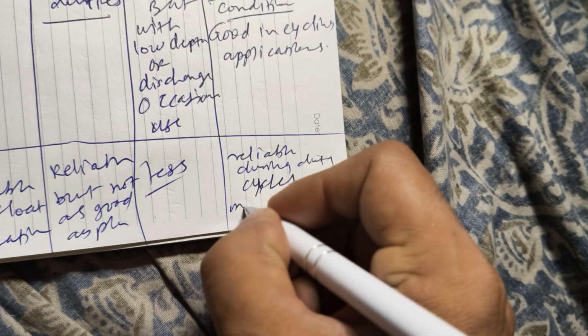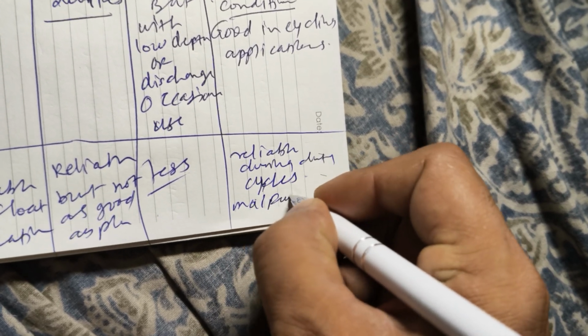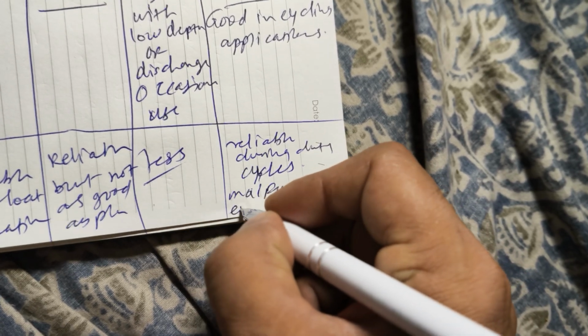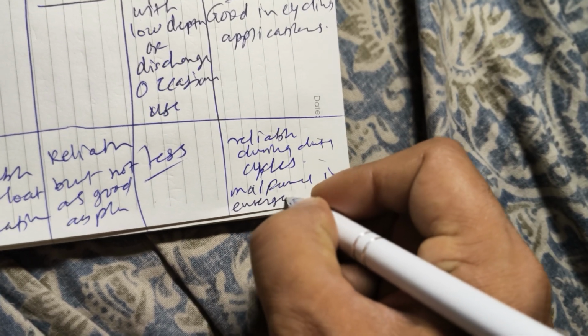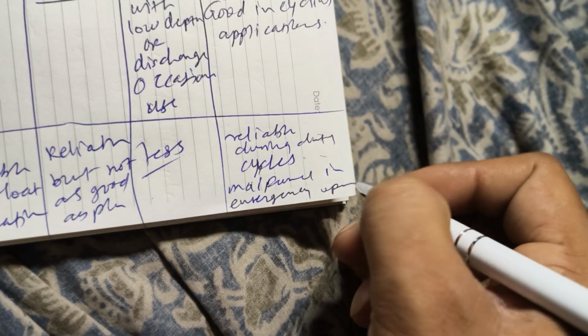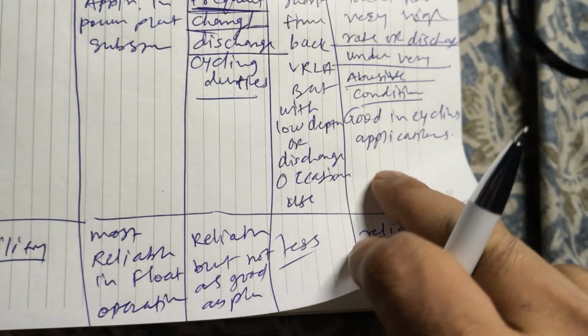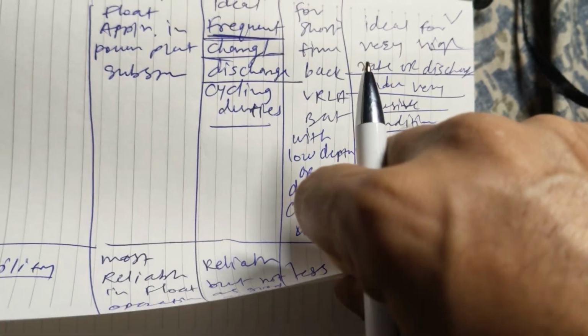It will malfunction in emergency operation. So some characteristics we have discussed, further we will keep discussing.